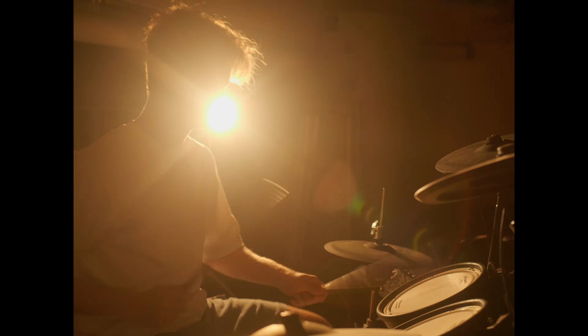So even if you're limited to one light fixture, you can still make your shots look just that little bit better than it was before, and that's all that matters.